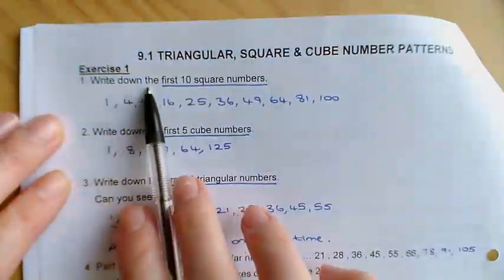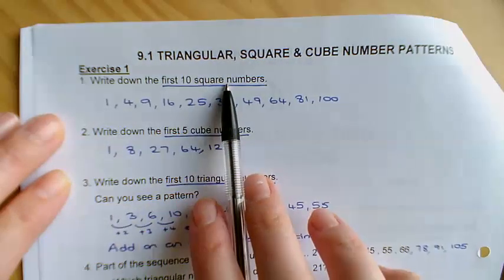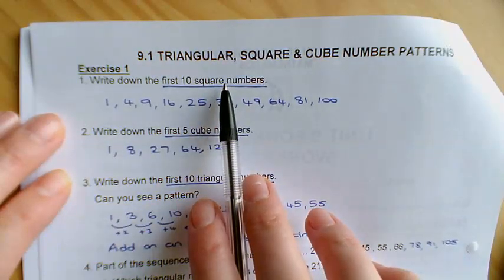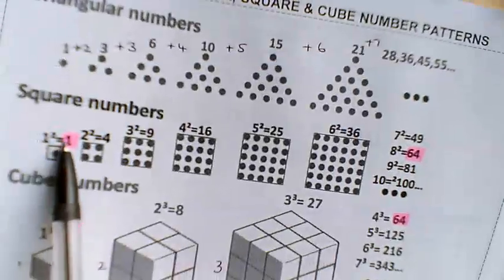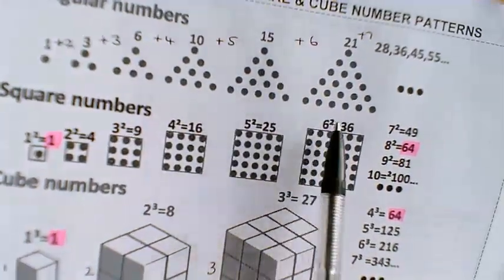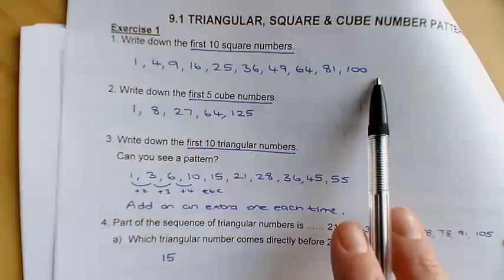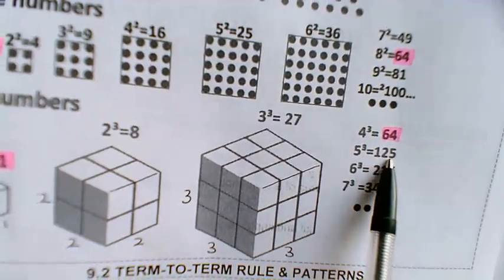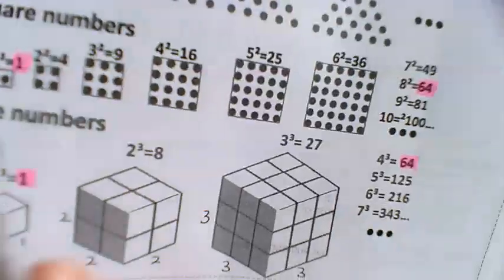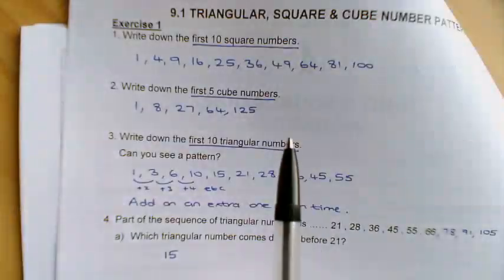So question 1, just write down the first 10 square numbers. You've actually got those in your notebook. So that's them there. 1, 4, 9, 16, 25, 36, and so on. So I just copied those over. The first 5 cube numbers, they're just from here. 1, 8, 27, 64, 125. It's just to get you used to where you're picking these numbers from and what they are.